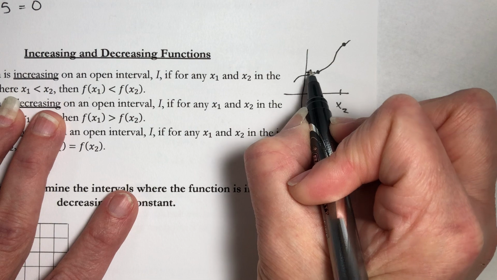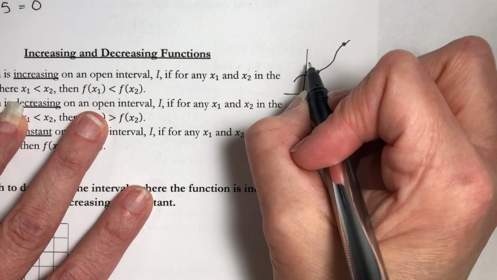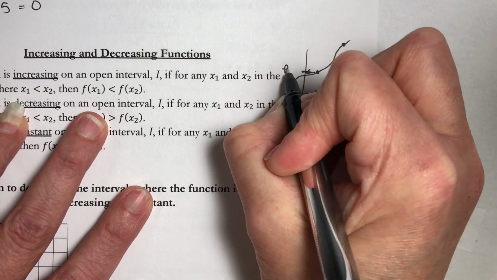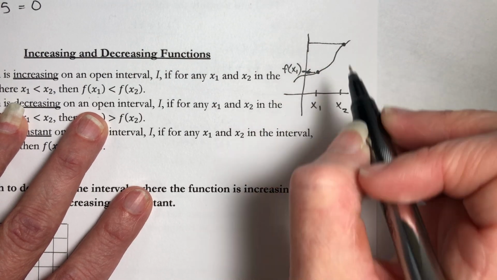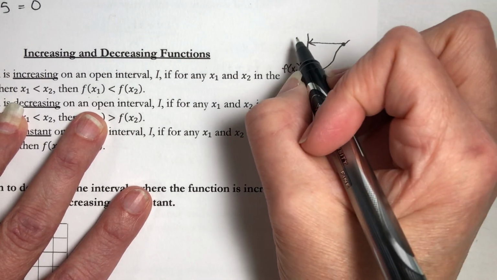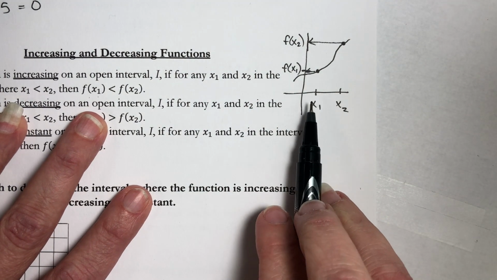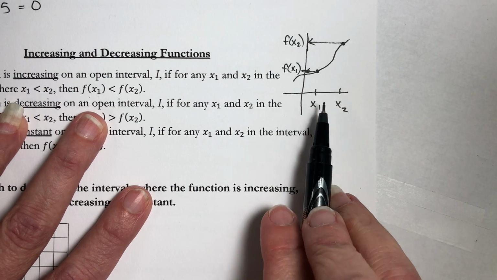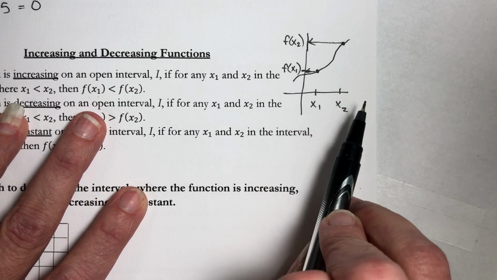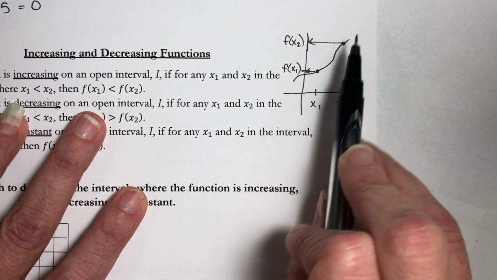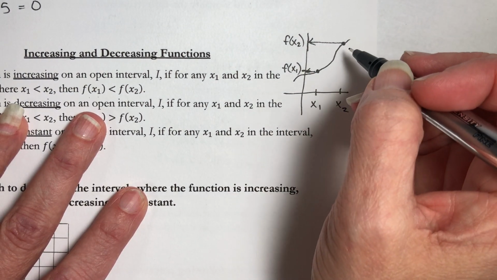Now, what y value does this correlate with? Well, whatever it is when we plugged in x1. So right here on the y-axis, this would be f of x1. And then right here on the y-axis, I think I said x earlier, but it should be y. This is what we got when we plugged in x2. Okay, so if your x1 is less than x2, then your y values, when you plugged in x1, you got a smaller value, and then x2, you got a bigger value. That's all. And when you look at the graph, it looks like it's going up from left to right. We're always looking from left to right.